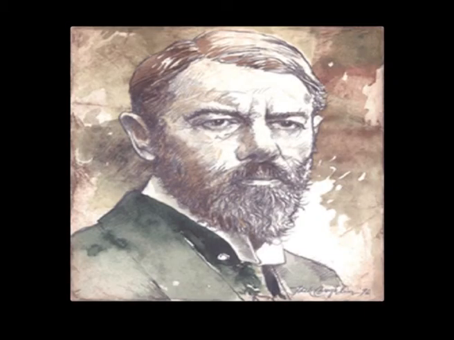Max Weber is a modern sociologist to make extensive use of historical method. Though critical of many Marxian principles, Weber follows the historical method in his study. He has appreciated Marx's emphasis on economic factor in history.